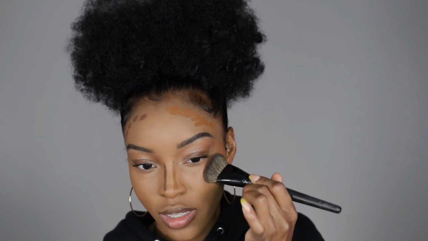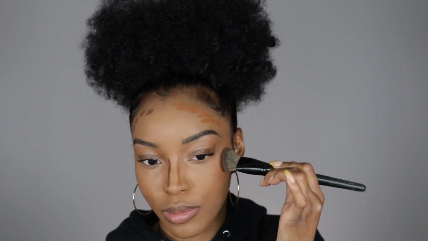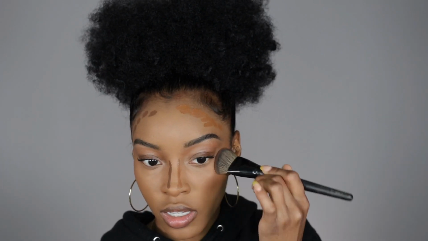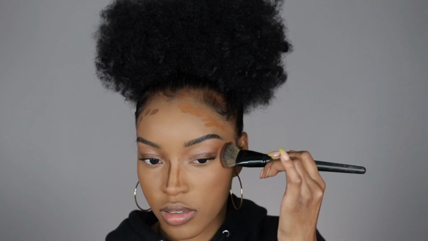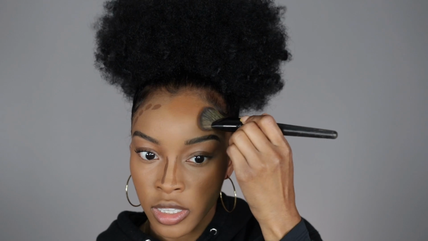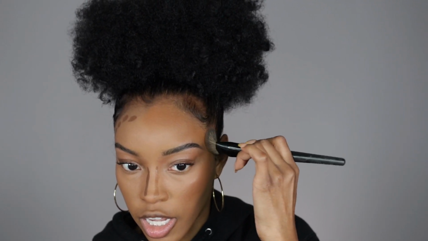So like my bronzer, I keep this higher up on the cheekbone and bring it in, because it's used to warm up the face. And then I like to buff it into my hairline as well, because as you saw when I didn't have any makeup on, my forehead is naturally darker than the center of my face.